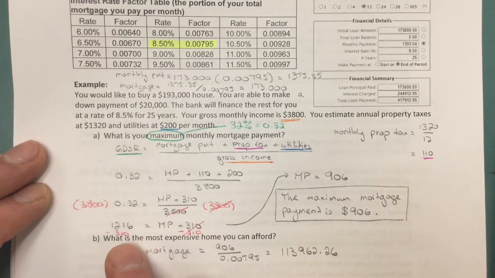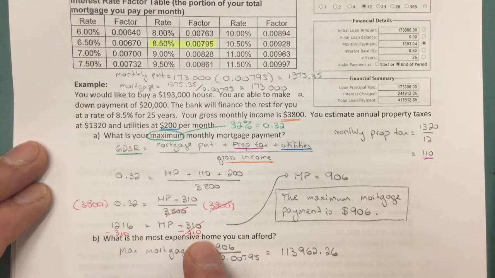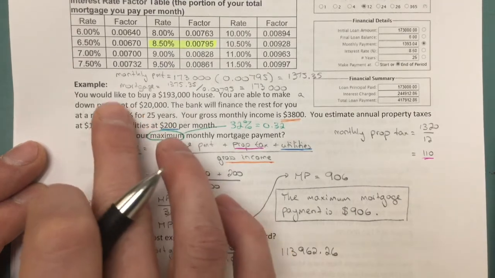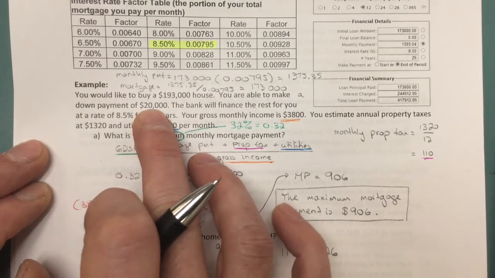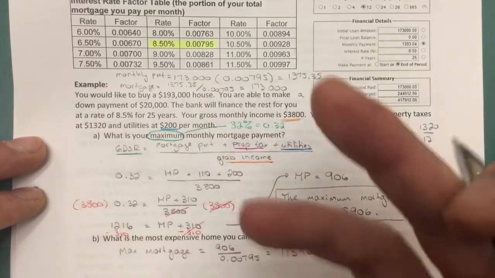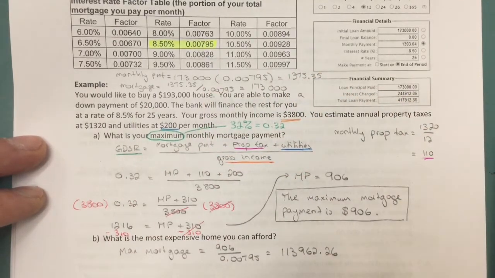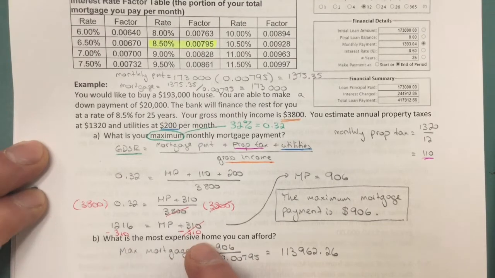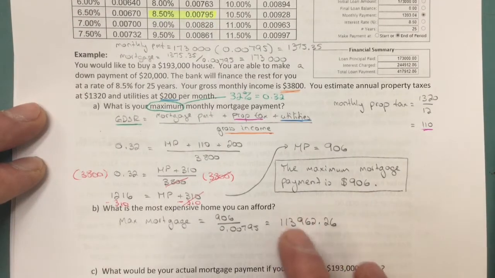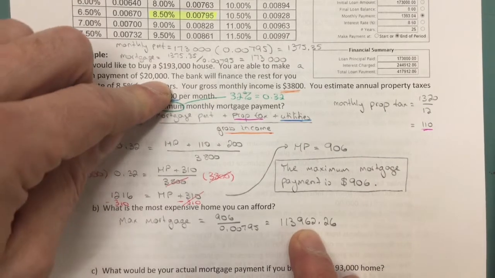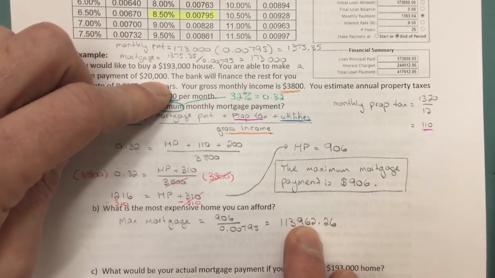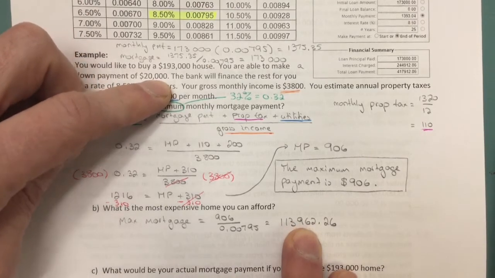The question, however, is not asking for the mortgage that you can afford. It's asking for the most expensive home that you can afford. Now, if you go back to the question, you can see that you have a down payment of $20,000. In other words, you have $20,000 in your account available to you. So what is the most expensive home that you can afford? Well, if the bank allows you to borrow this much and you have $20,000 still available to you, then the most expensive house that you can buy is these two values together.